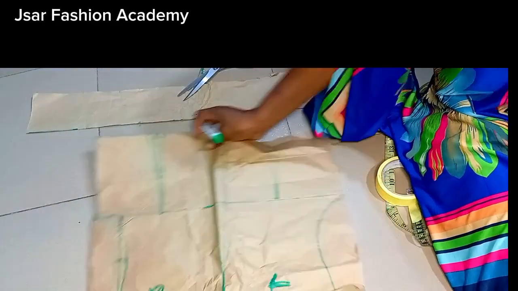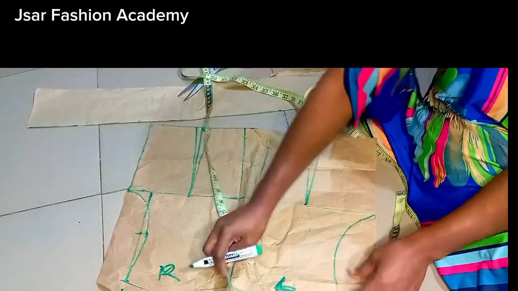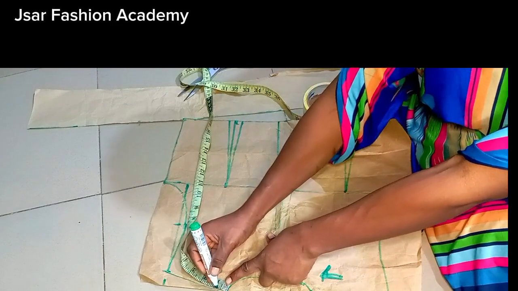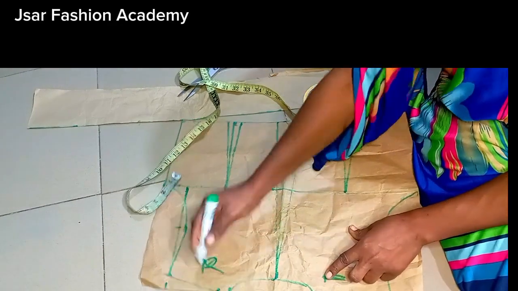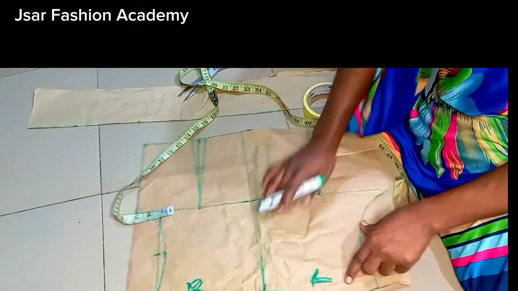Now after doing this, the first thing is this. Remember, you altered the neckline for the front. That is, you went in by 0.75. You went in by 0.75. So after doing this, you went in by 0.75.